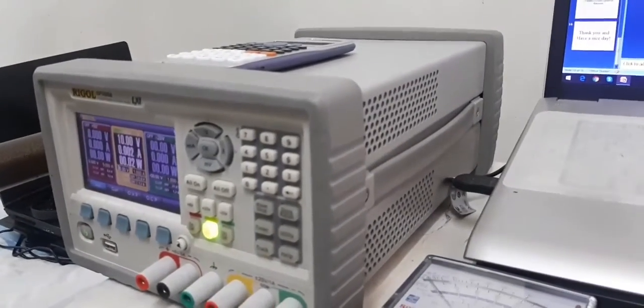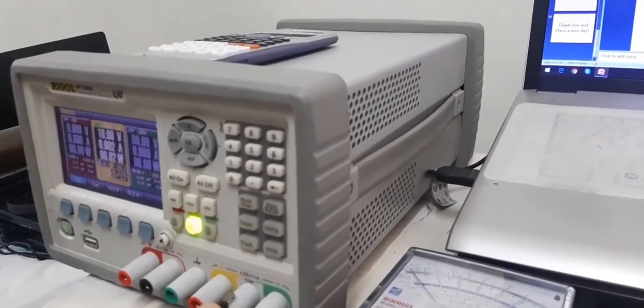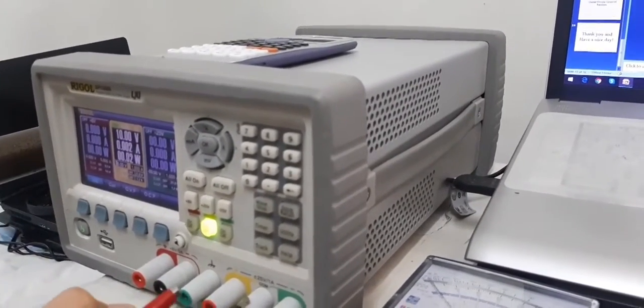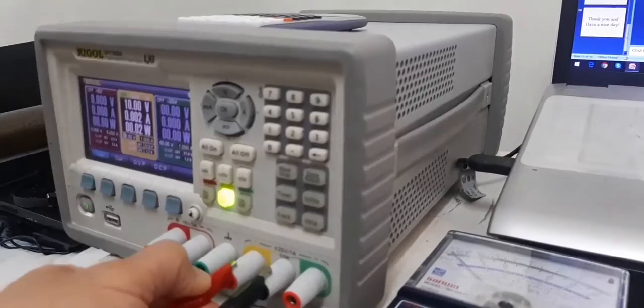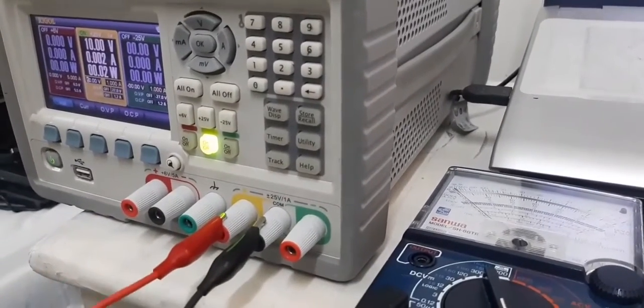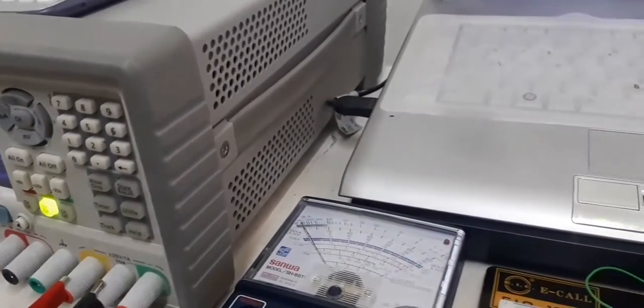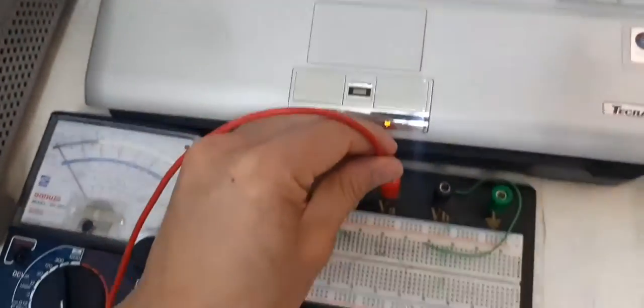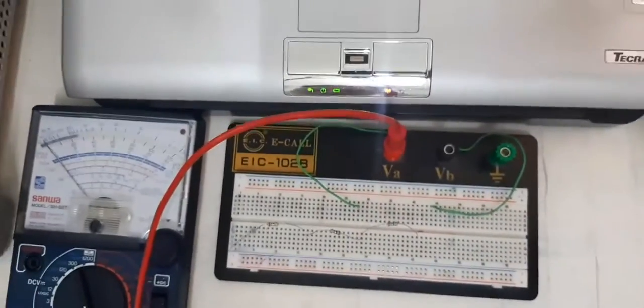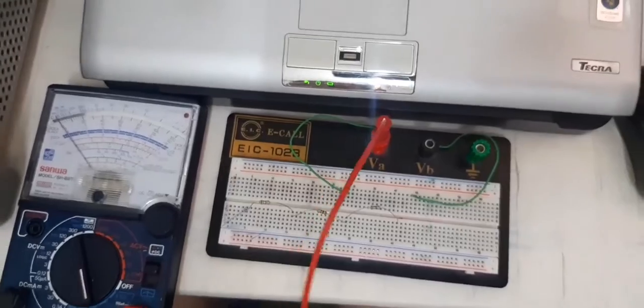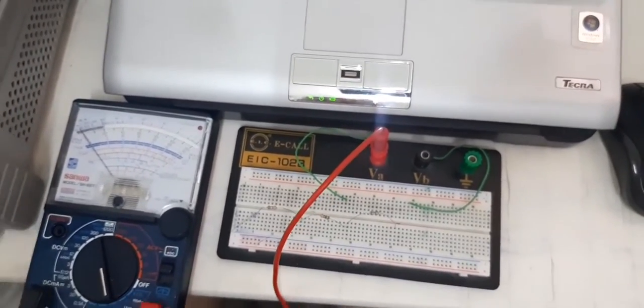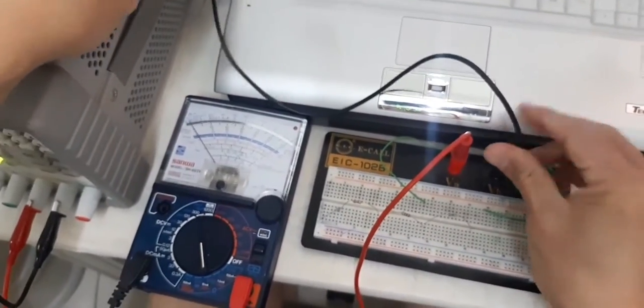So we have here the negative, positive, and put it here. And also connect it to the negative.